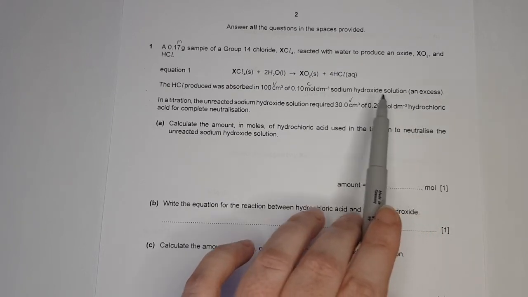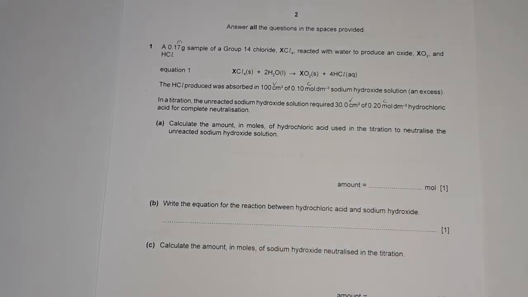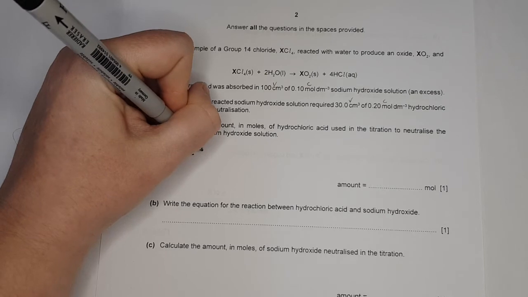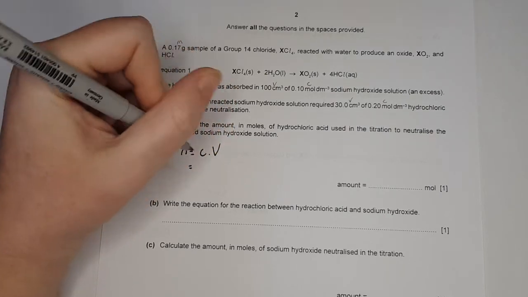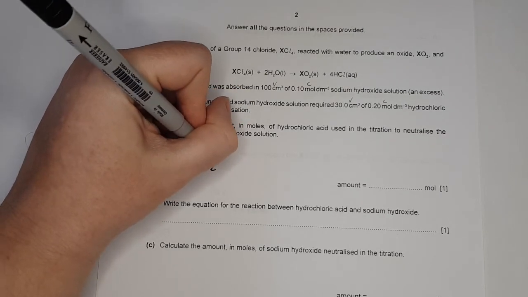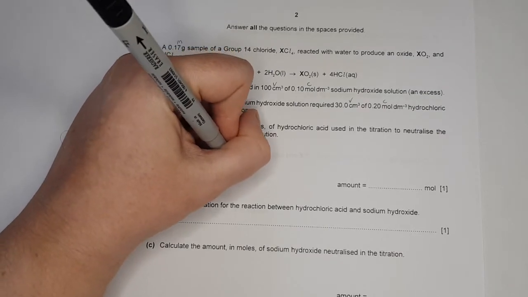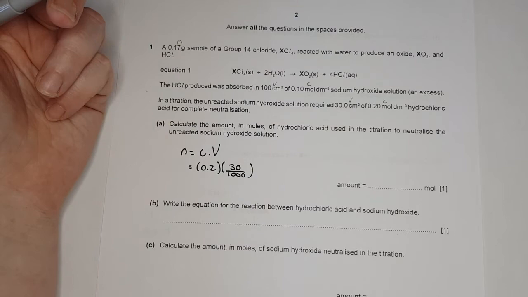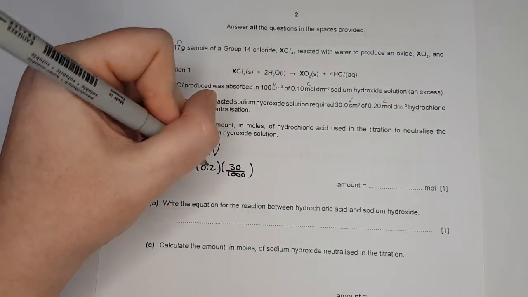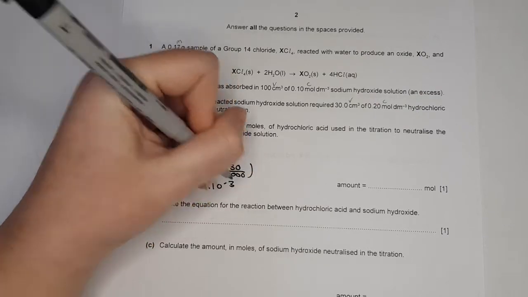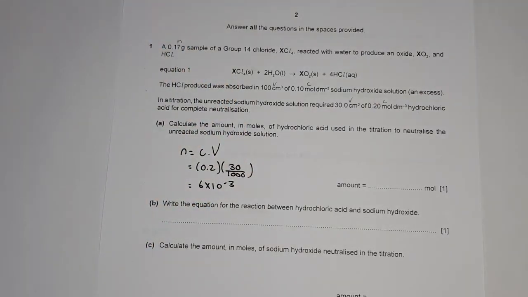So I've got concentration, I've got volume, I can find moles. So I can say number of moles equals c times v, which is going to be 0.2 times 30 divided by 1,000 to go from centimeters cubed to decimeters cubed. And that will give you an answer of 6 times 10 to the minus 3 moles.